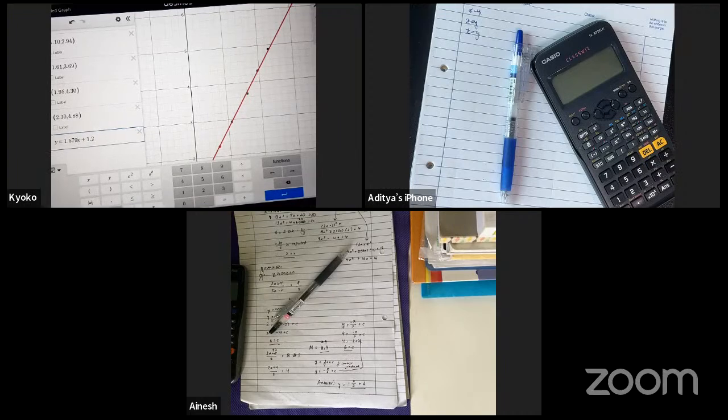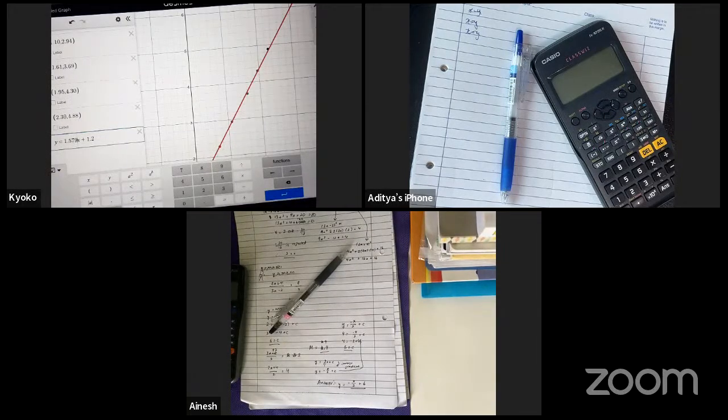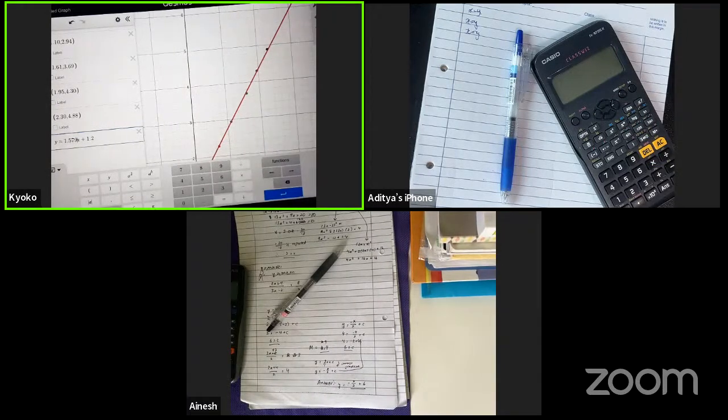Now, Ainesh, do you have the 5 points already? Yeah. So those 5 points look like a straight line. I'm going to ask you to draw a line in order to fit all of them. I'm going to ask you to start from y equals 1x plus 1.2. Please try that.